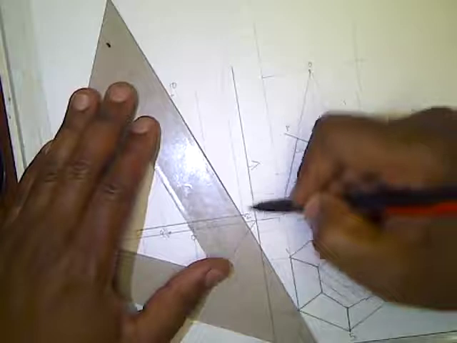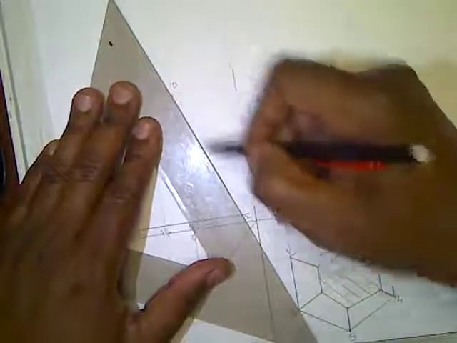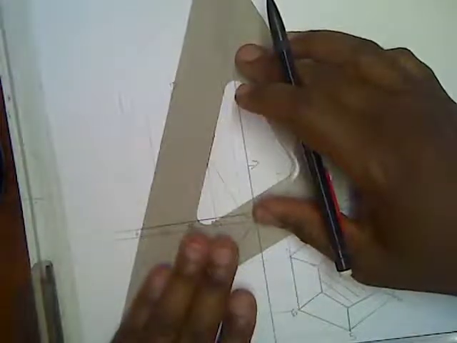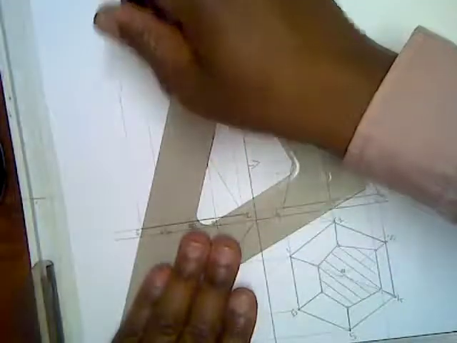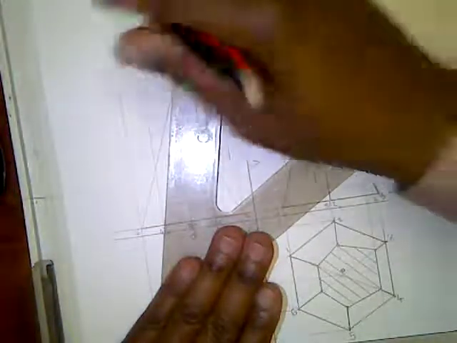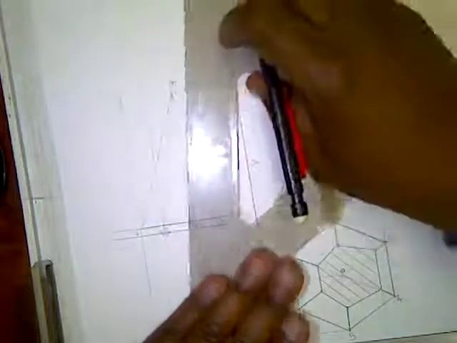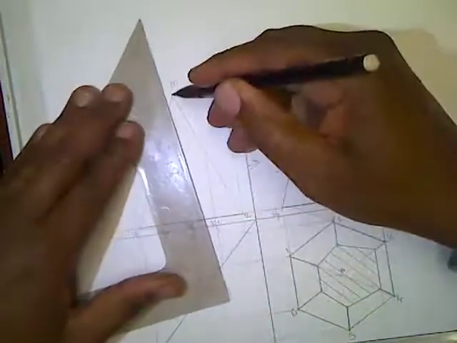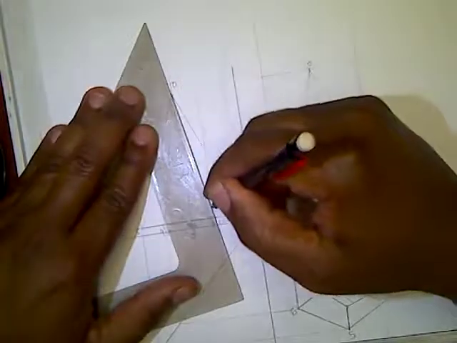All of them, very faintly, because they want a right view that has been cut. So very faintly, I'm taking them to 0.